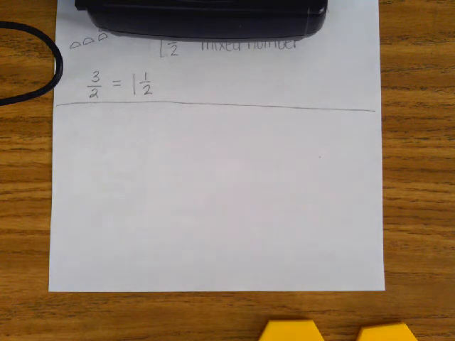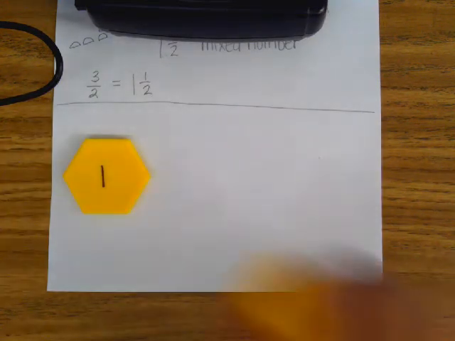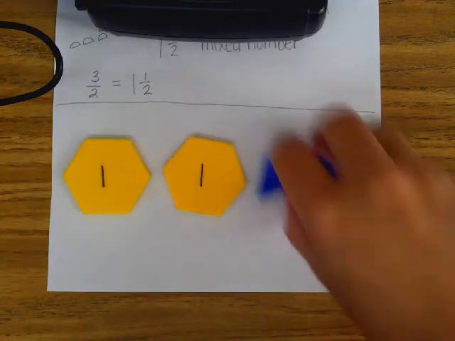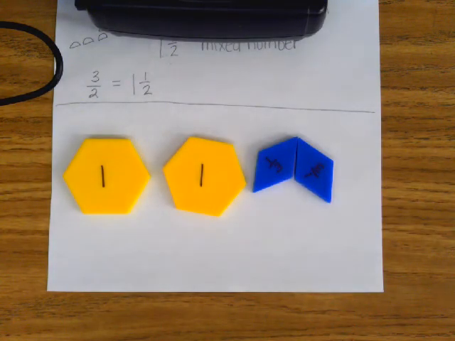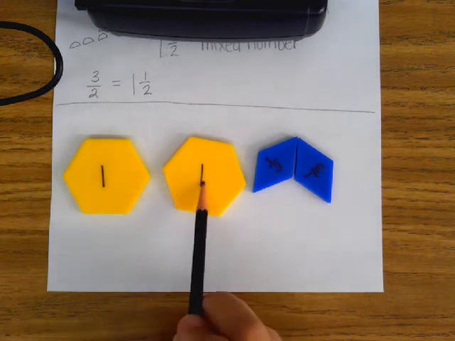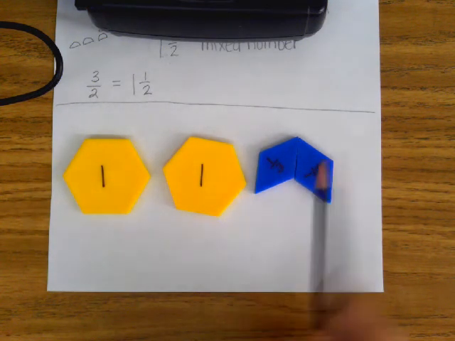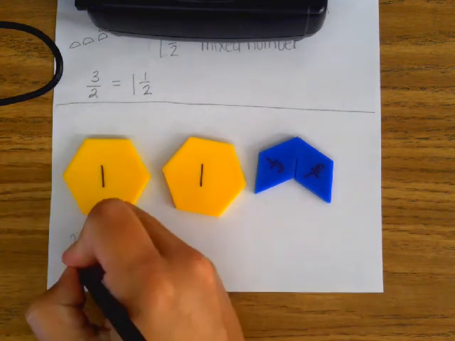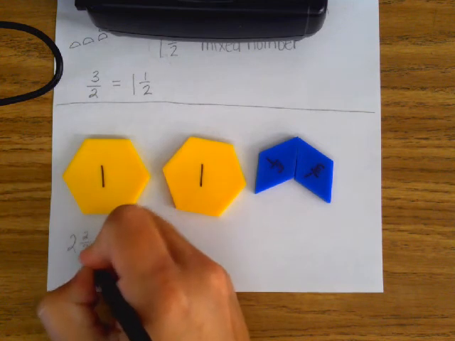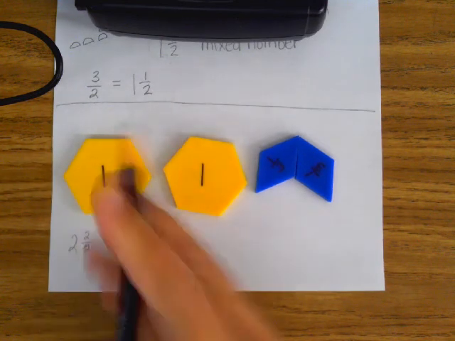Okay, so now that we have some basic vocabulary, now we're going to move on to converting between improper fractions and whole numbers. What I have on the screen is 2 whole and 2/3. So I have the mixed number 2 and 2/3.